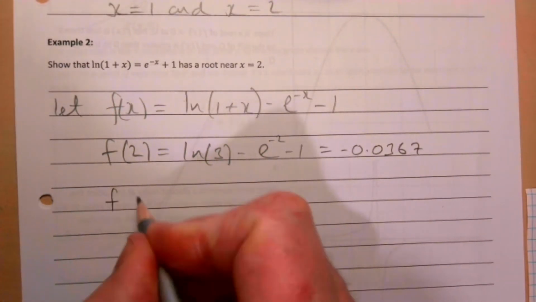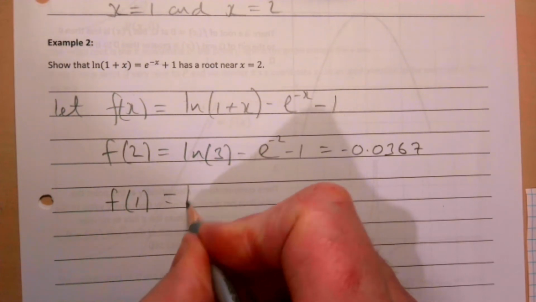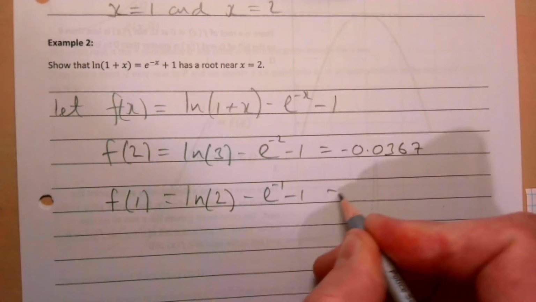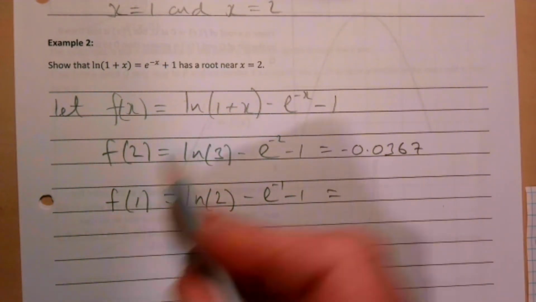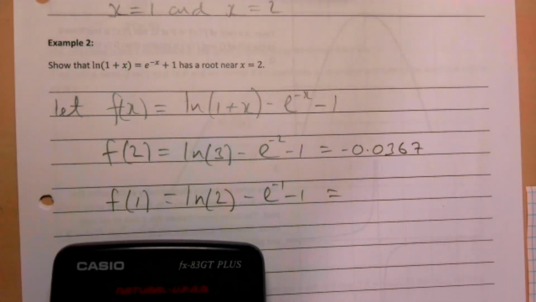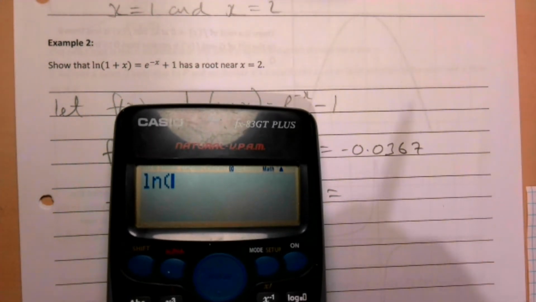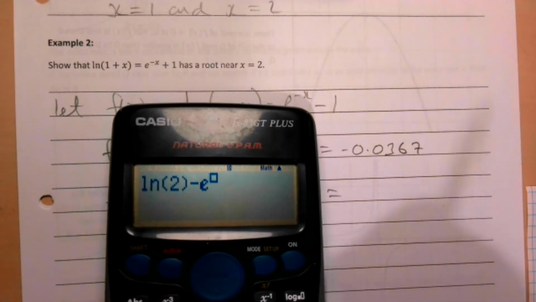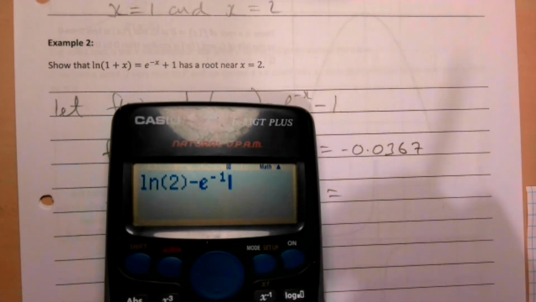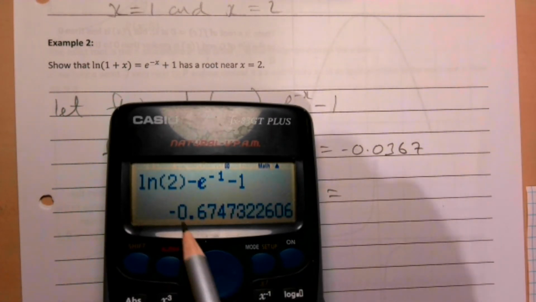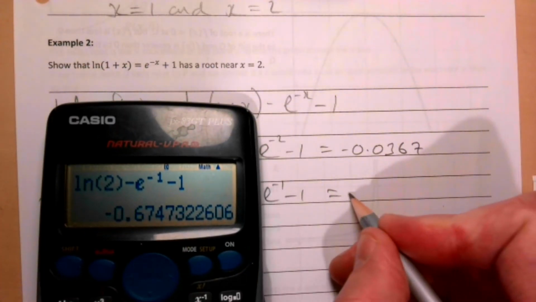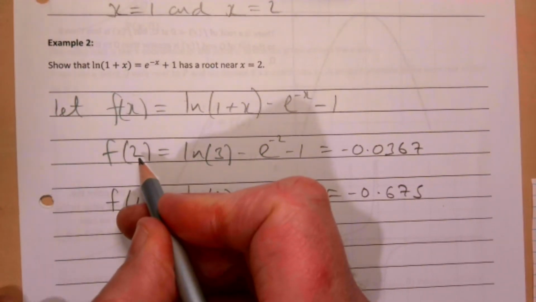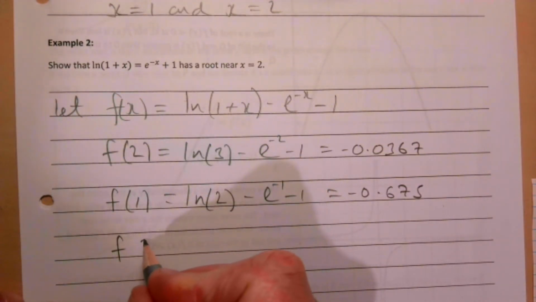Let's try f of 1. That's going to be ln 2 minus e to the minus 1 minus 1. And if that's positive, then we're good. There must be a root in between 2 and 1. Right, so that's no good, that's getting smaller, so that's minus 0.675. So we try the other side of 2, so we're going to try f of 3.